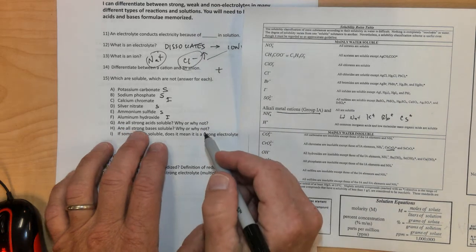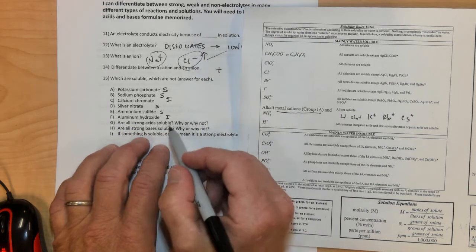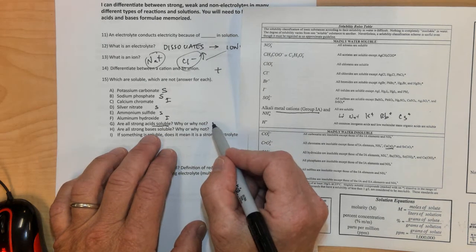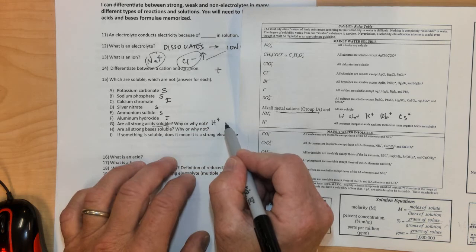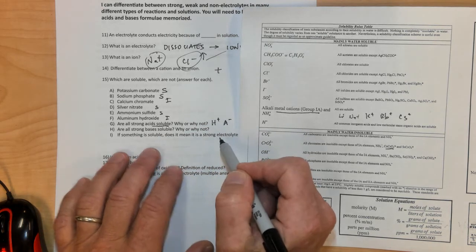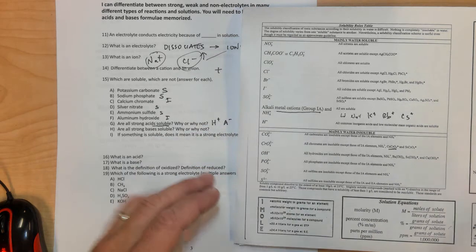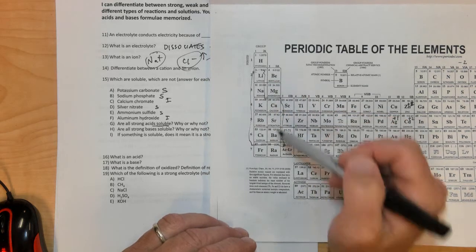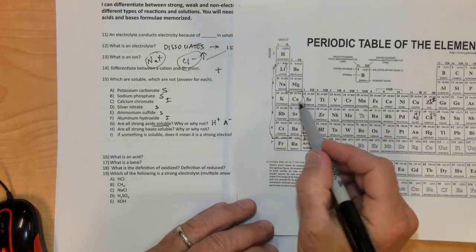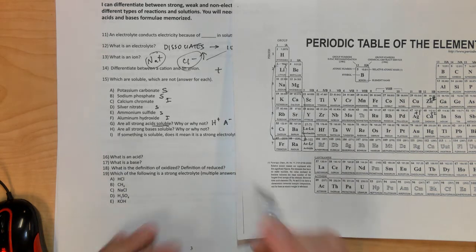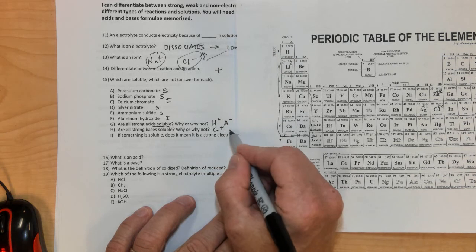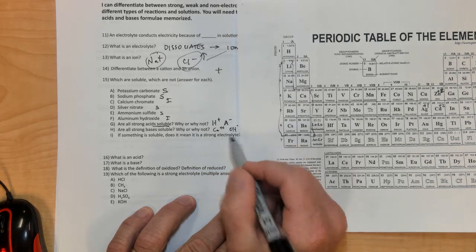Are all strong acids soluble? Why or why not? Yes, all strong acids are soluble, and all strong acids also completely dissociate into H+ and their anion minus. Are all strong bases soluble? Technically, yes. All these alkali and alkaline earth metal hydroxides are soluble. Technically, calcium hydroxide is not super soluble, but what does dissolve is going to be completely into ions as well. But for the most part, they completely dissolve.